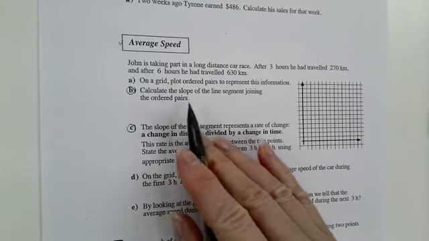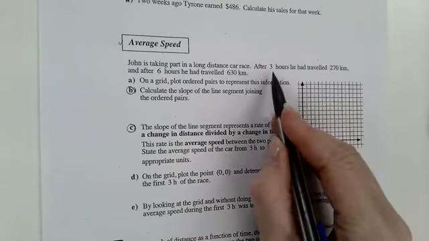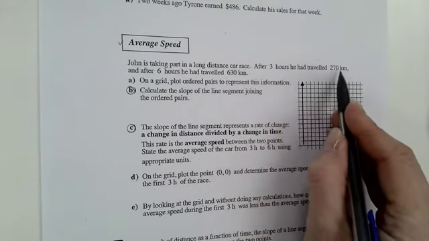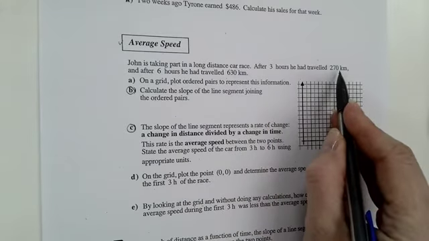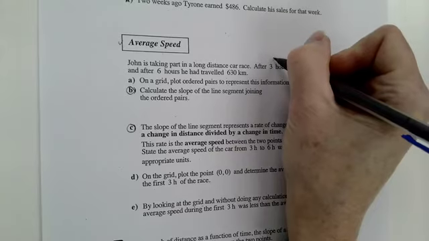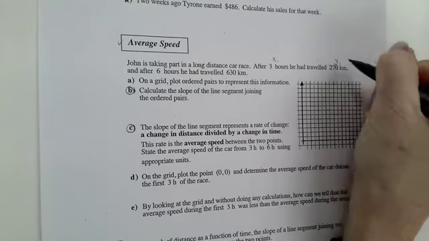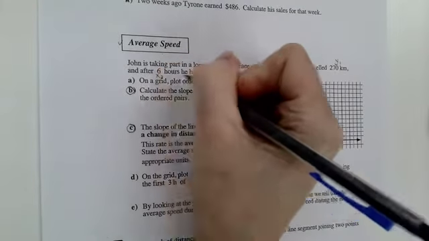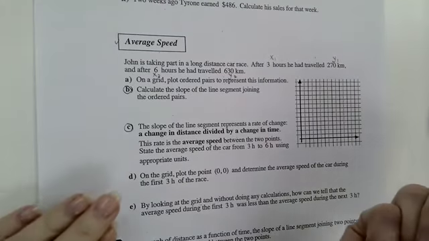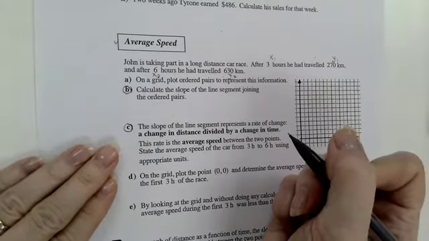So he is traveling for. Our distance is going to depend on the time. So time has to be our x part. So x1, y1, x2, y2. And just think of the story if they don't tell you how to figure out the x and y.